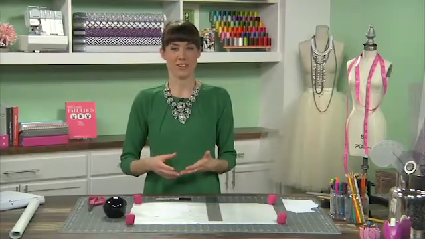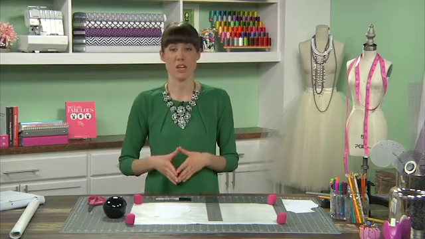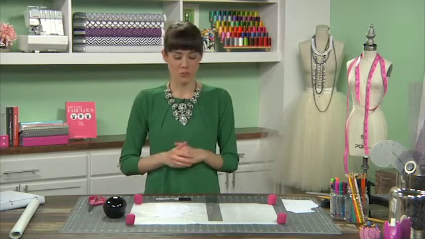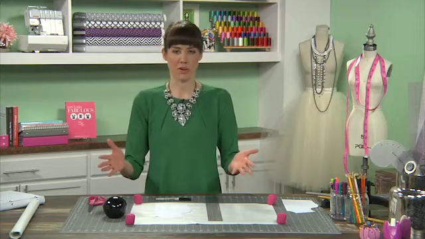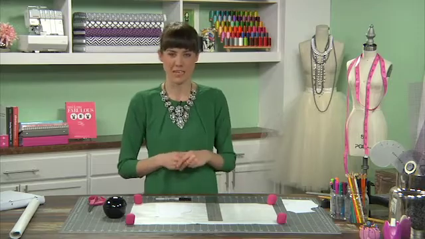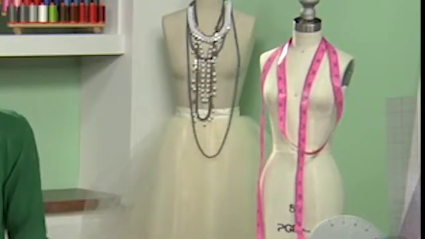Dart manipulation is the act of moving a dart to another location or eliminating it altogether while still keeping the shape of your garment. There are two ways to do this, and I'm going to show you both using what is called a half-scale pattern. So it's like if I took your Berta dress sloper, stuck it in a Xerox machine and reduced it down by 50%, it would fit this half-scale dress form. So that's what we're working with today.